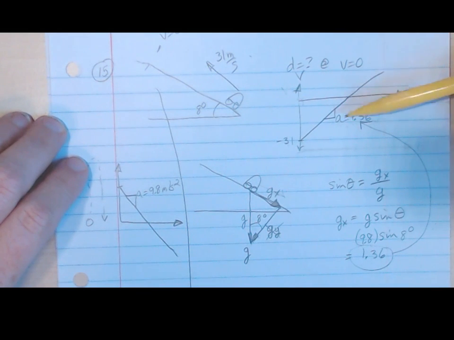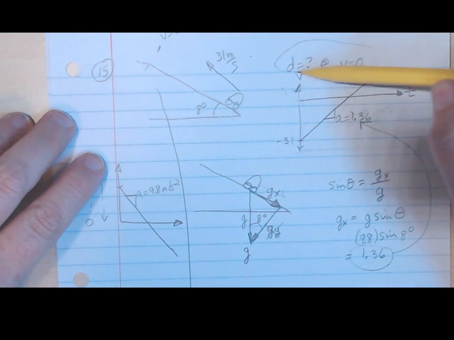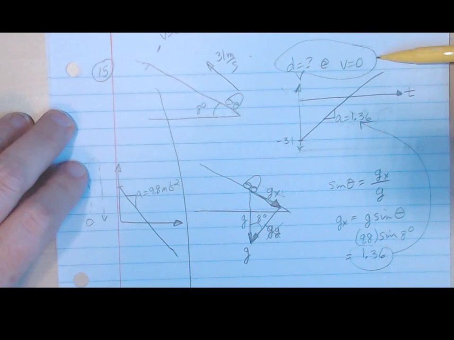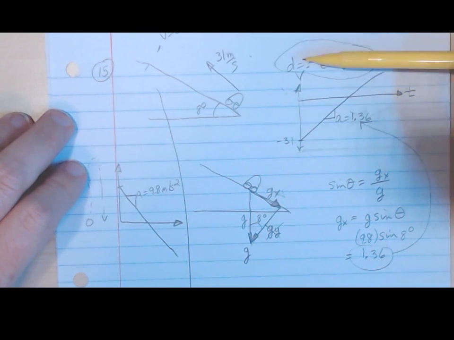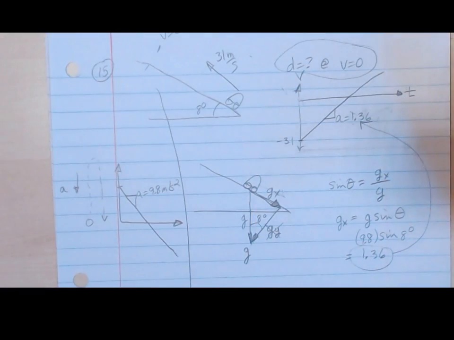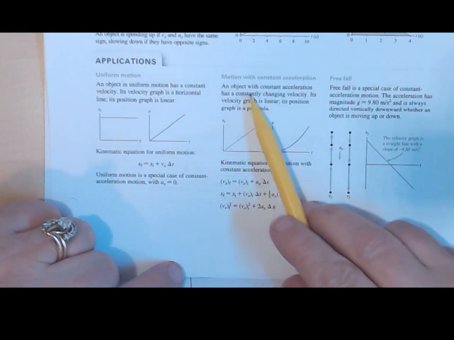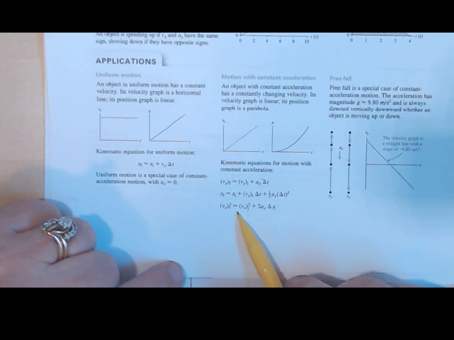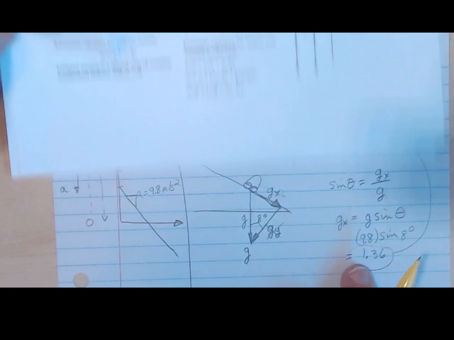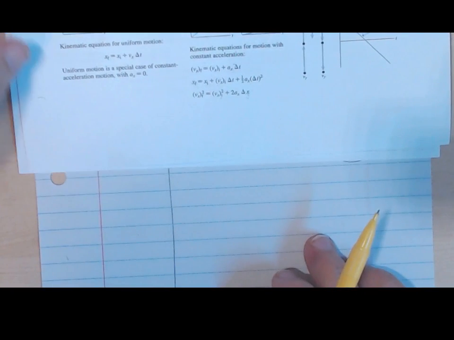So I know acceleration, and if I know acceleration and velocity, I can find delta t. But that's not what I was supposed to find. What was I supposed to find? Distance. So do I know an equation that relates acceleration, velocity, and distance? Yes, of course. I can come back to chapter 2, and under my formulas right here for an object with constant acceleration, here's my formula that relates velocities, acceleration, and distance. Distance is what I want to find. So let's go ahead and write that equation down.